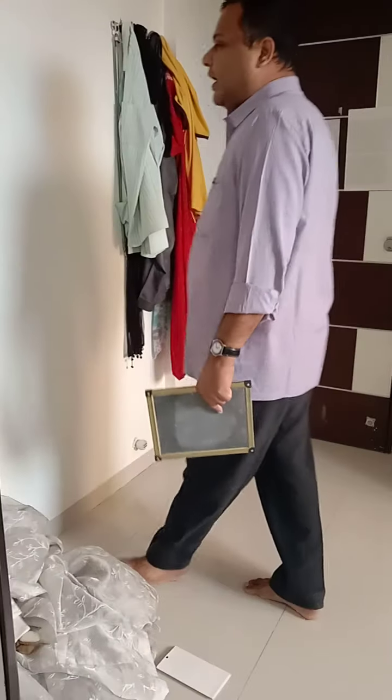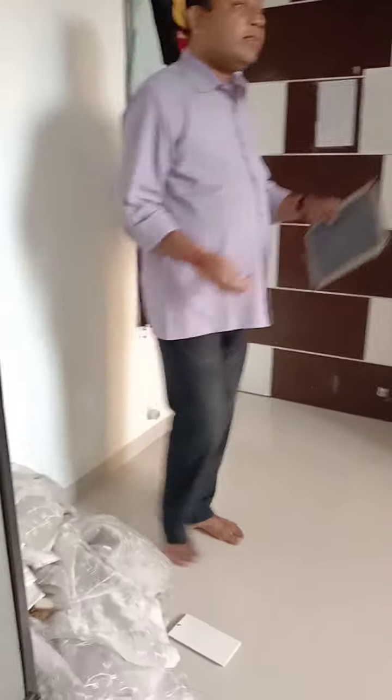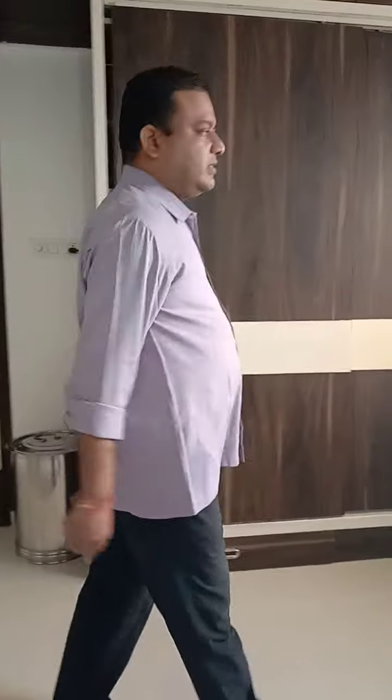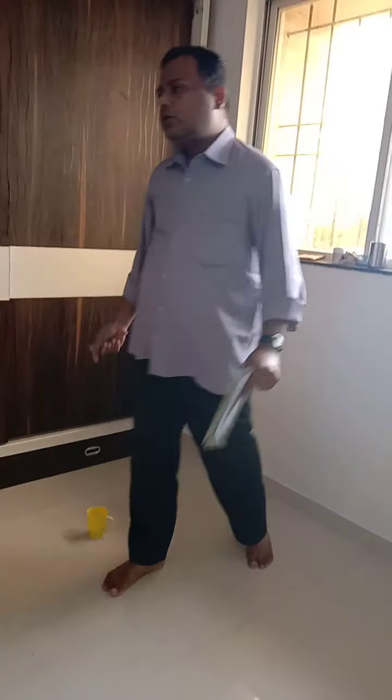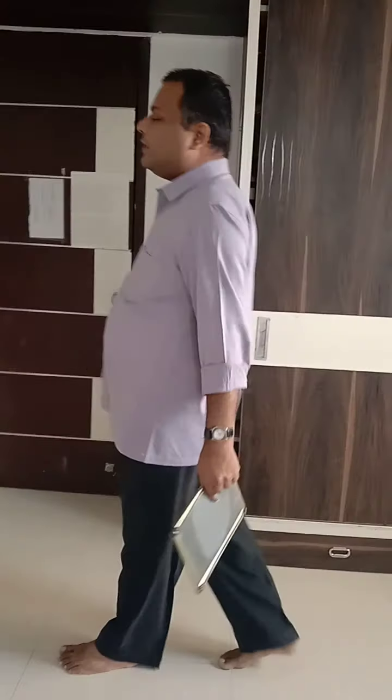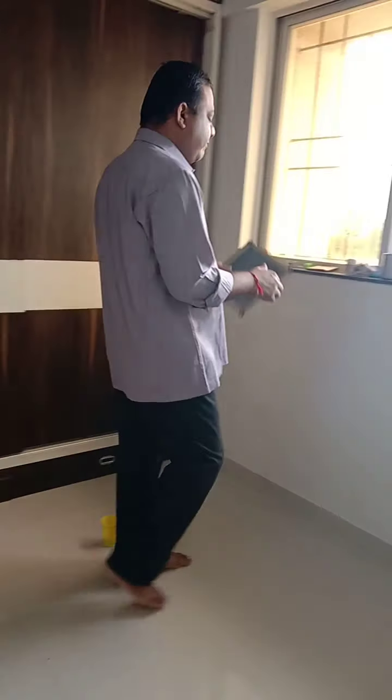What is the angle? Anybody knows the definition of an angle? There are two arms, one on the right and one on the left, just like this. We call them the initial arm and the final arm.